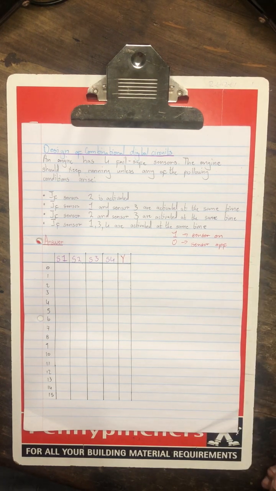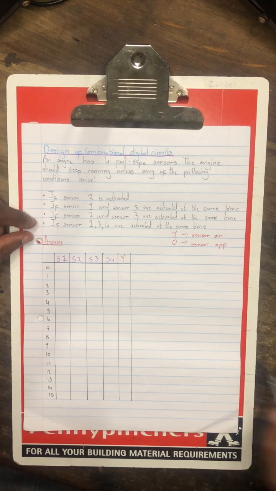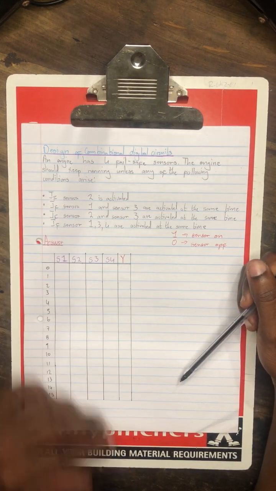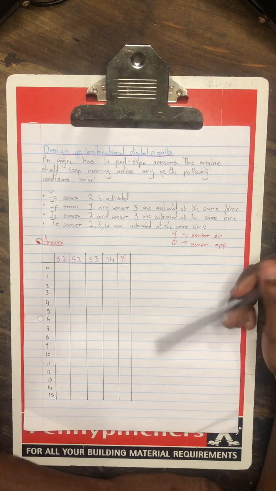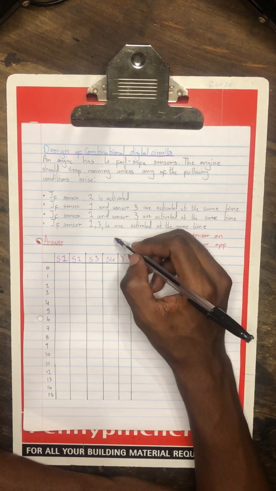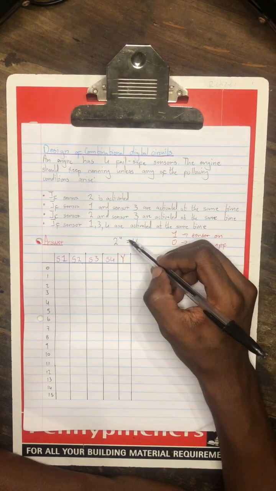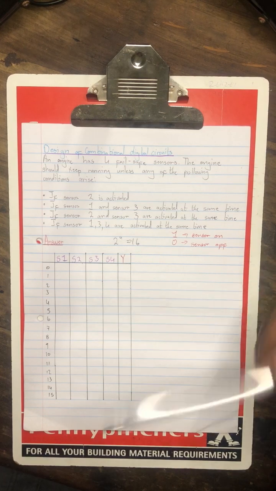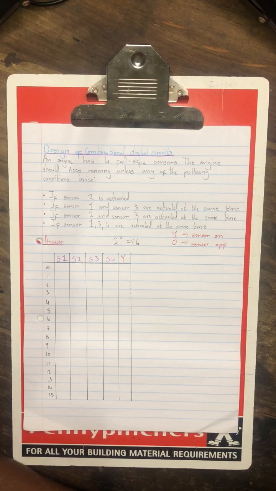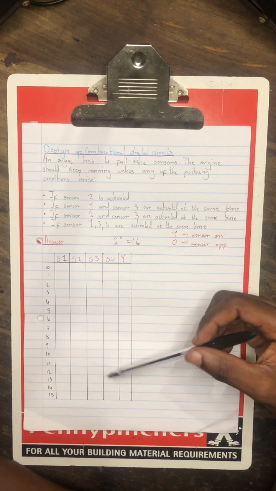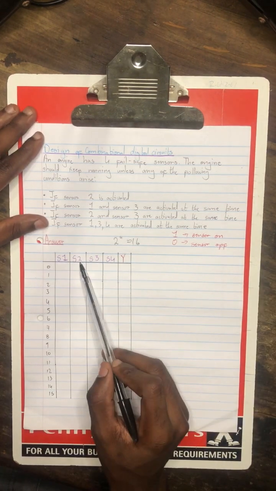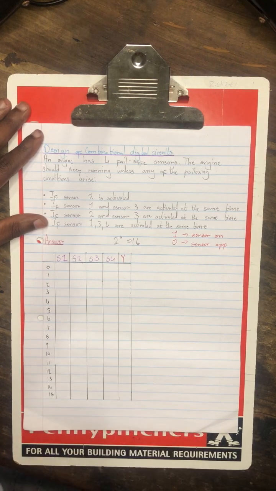So basically what you want to do first is start out and write down the logic table here. And this logic table, since you have 4 sensors, you're going to say 2 to the power 4, which is equal to 16. So that gives you the amount of binary combinations that you need to represent these sensors with. Seeing that it's 16, we write it down here in the table with our sensor 1, sensor 2, sensor 3, and sensor 4. And we have our Y as our output.